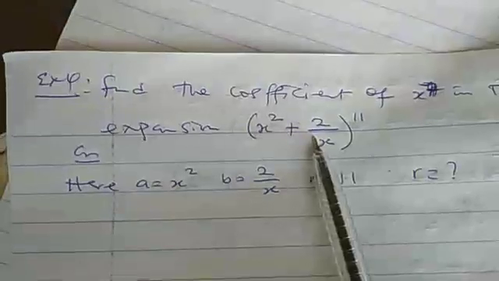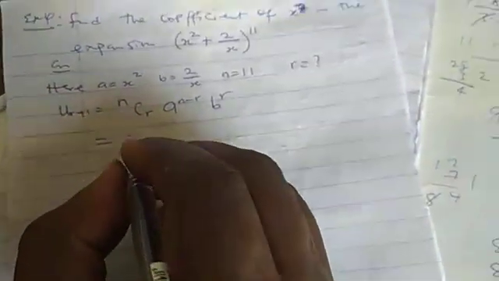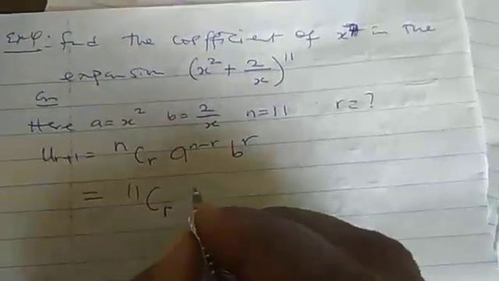Consider this. Find the coefficient of x raised to the power 7 in the expansion of this. Here, our a, the first one, is s squared. This is our b. This is our n. We don't know r. When it comes to the coefficient, we need to find it. Using the formula, we have this. Our answer is n combination r, and our n is 11. We don't know r.